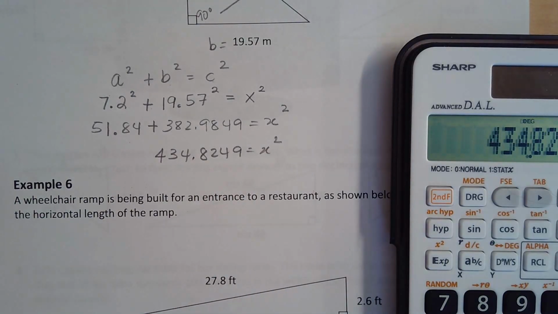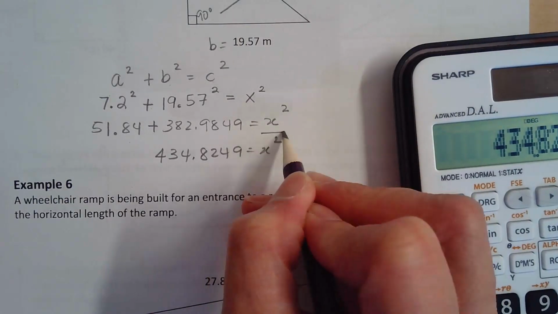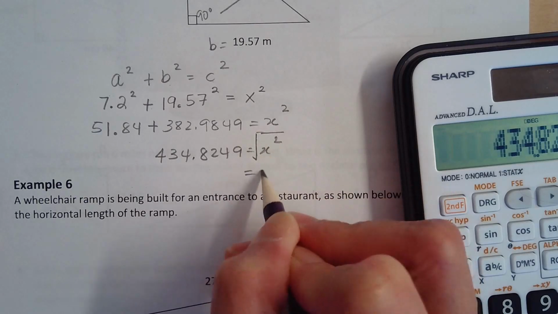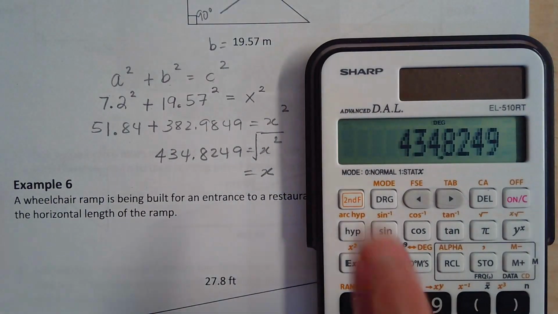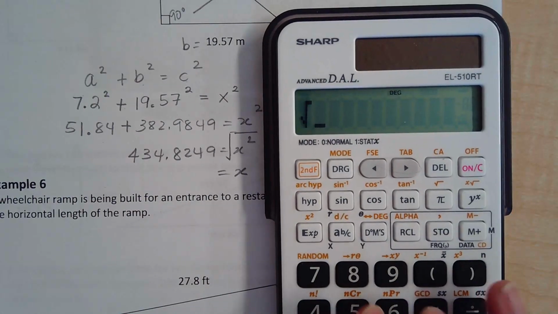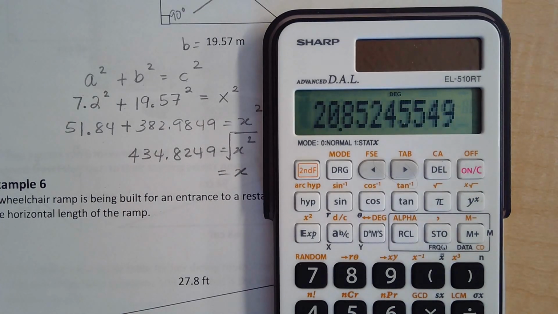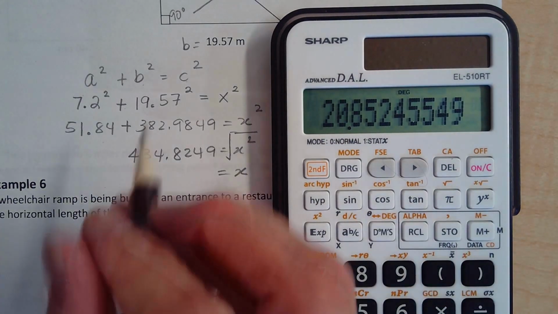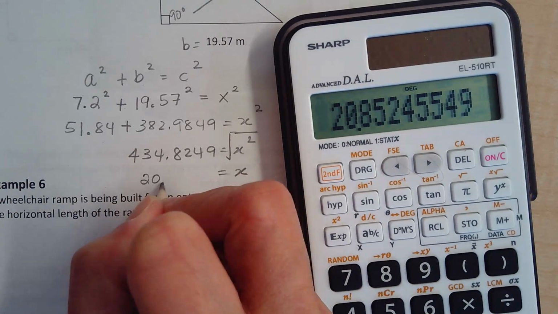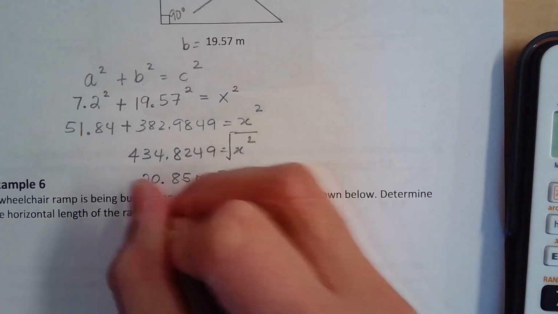So we didn't have to do any subtraction here. We just add them up. And then the last thing we've got to do is take the square root. So we're left with the x square root. Okay, that's so many numbers to type, so I'm just going to go square root of the answer because our calculator has that capability, right? 20.85, and that's in meters.